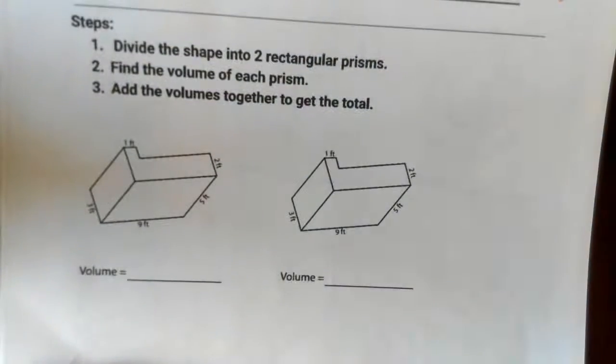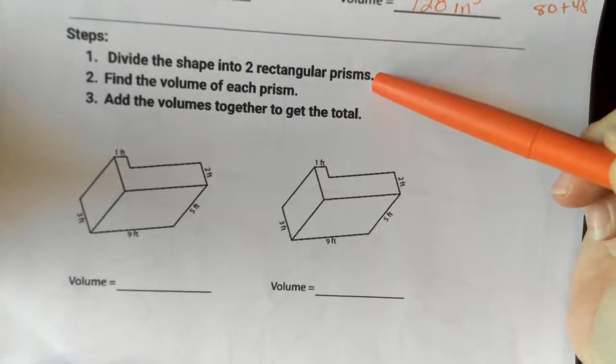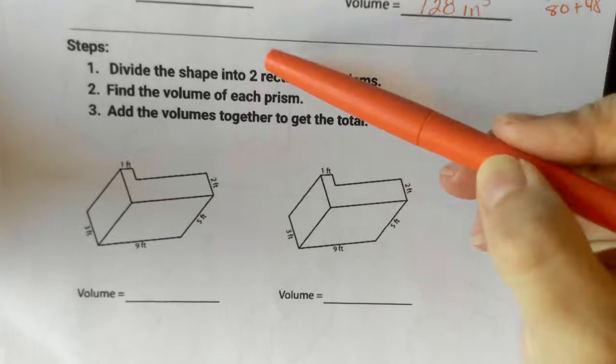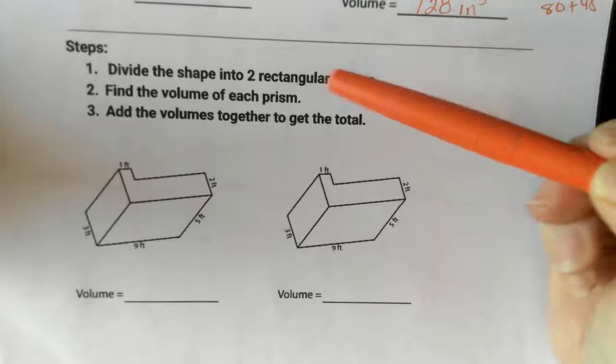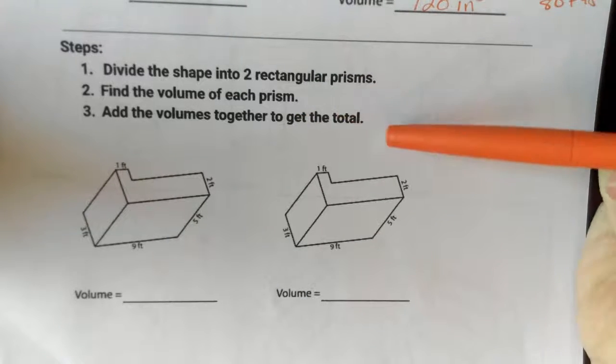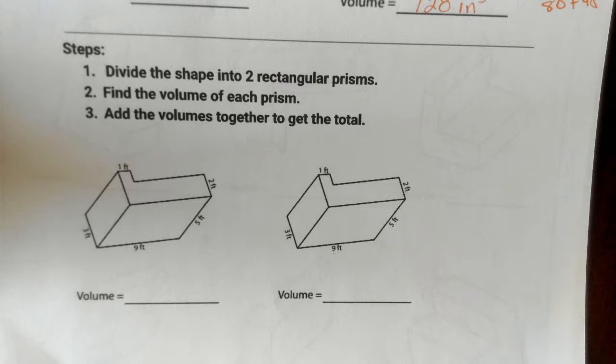Okay, so again, you divide the shapes into their regular rectangular prisms, cones, whatever they are. Right now we're just doing prisms. Find the volume of each prism separately, and then add the volumes together. So again, dividing them up, coloring them, shading them in is going to make it a little bit easier.